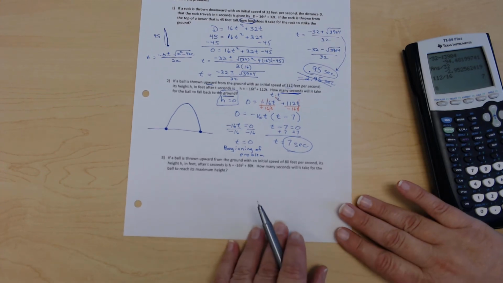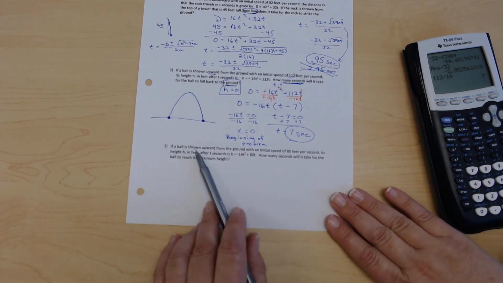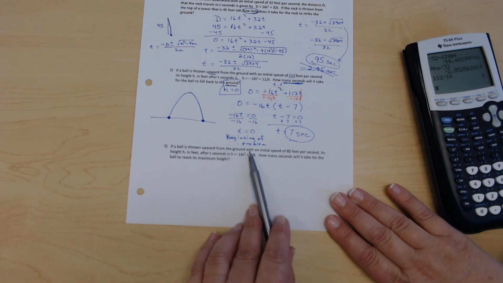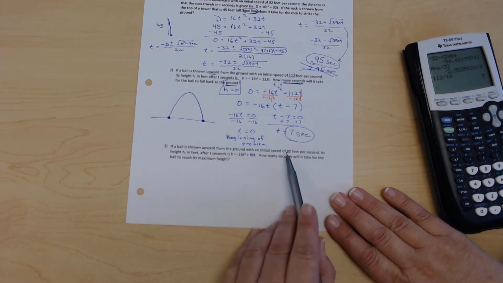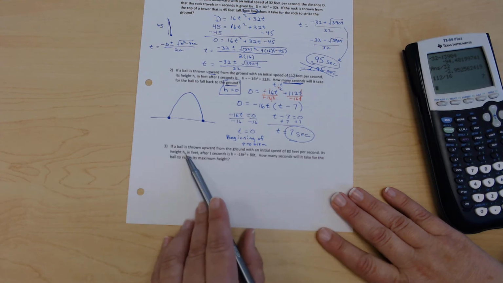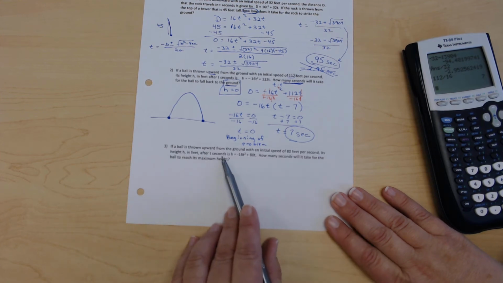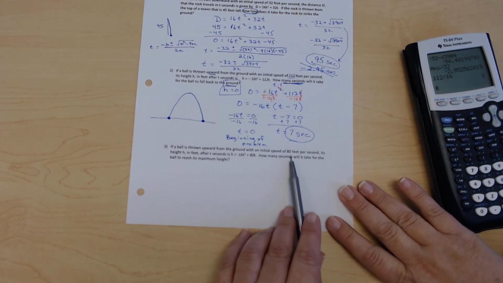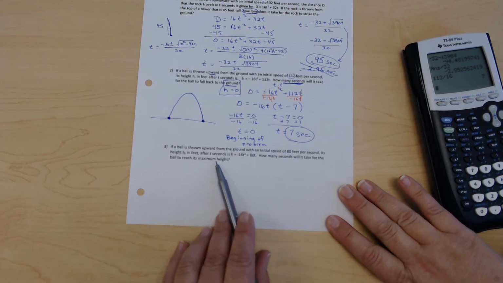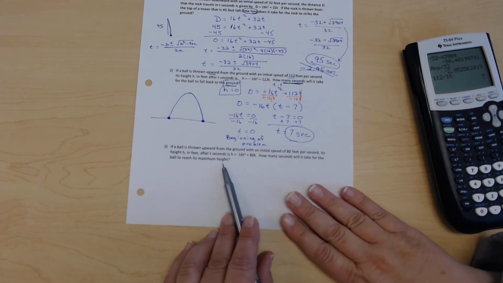All right, let's try another one. If a ball is thrown upward from the ground with an initial speed of 80, and notice that goes there, so that they did that for us. Its height in feet after t seconds. I think these two are very similar. How many seconds will it take for the ball to reach its maximum height?